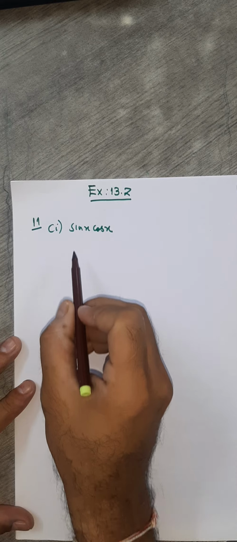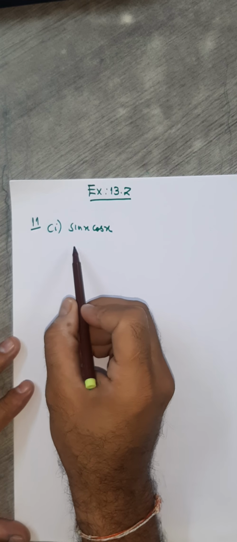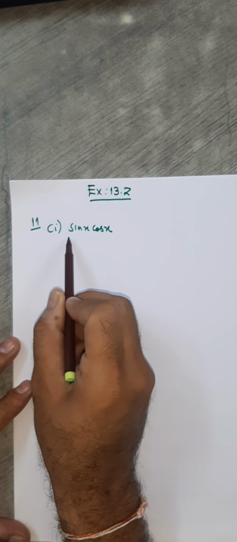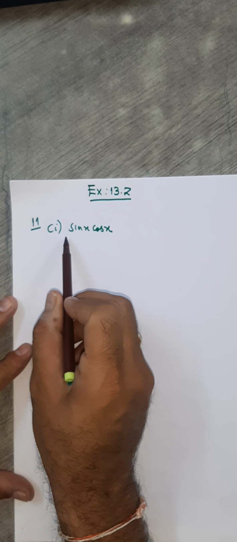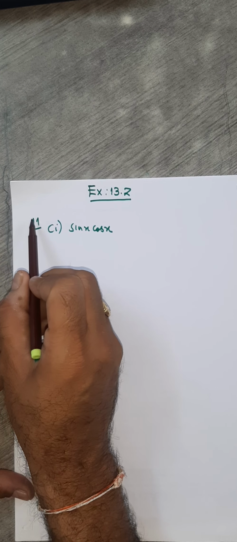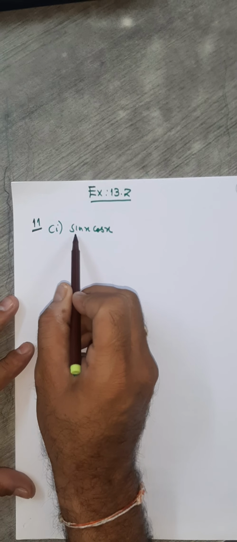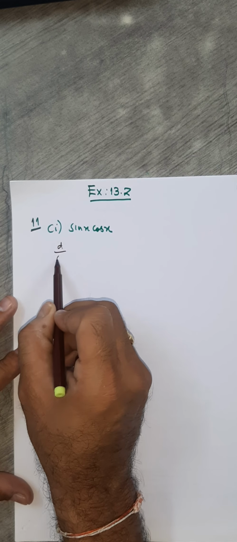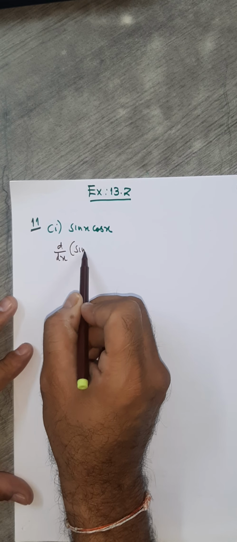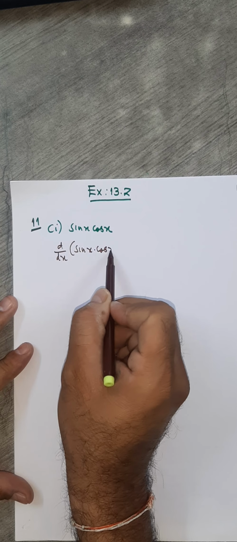Exercise 13.2. We have discussed standard derivatives and working rules. Now we go for examples based on this. Exercises based on this. First question, I'll go to 11th. Differentiation of sin x into cos x. So I'll write d by dx of sin x into cos x.